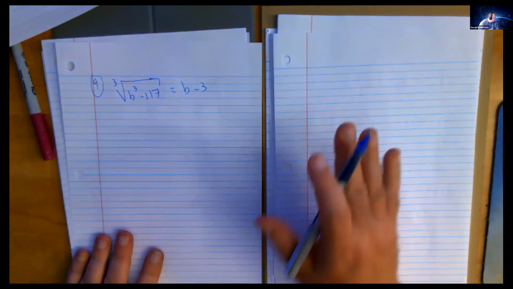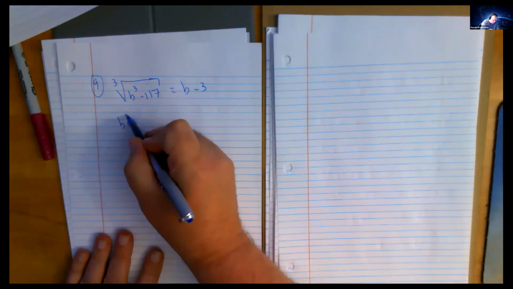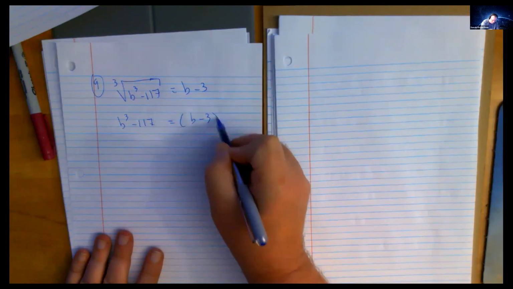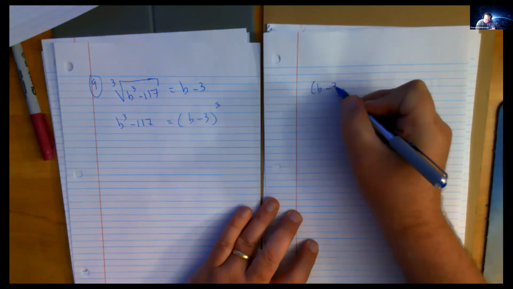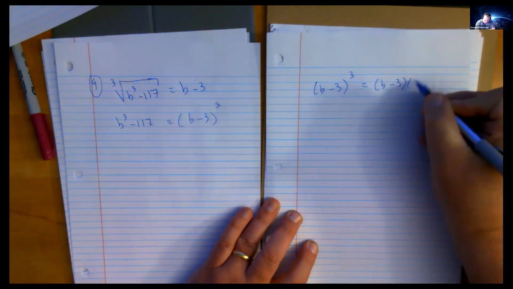First step, pretty straightforward, ends up ugly. Shouldn't you cube both sides? This is where the fun starts. I don't know if any of you have ever had to cube a function before. It depends, I guess, what kind of math you've done before. But we need to find out what b take away 3 cubed is. Now, we know what it means. It means this.